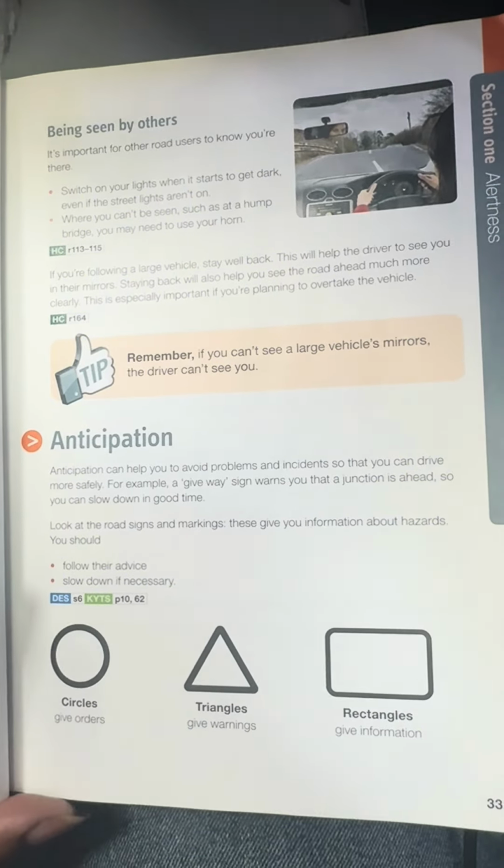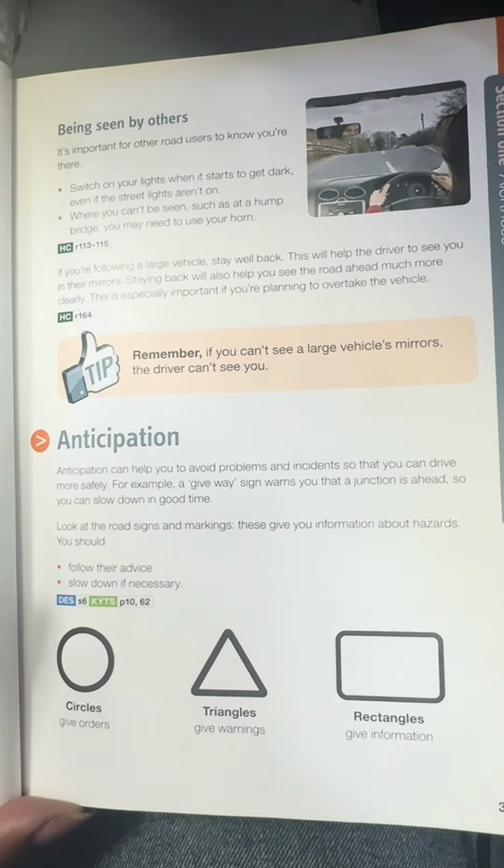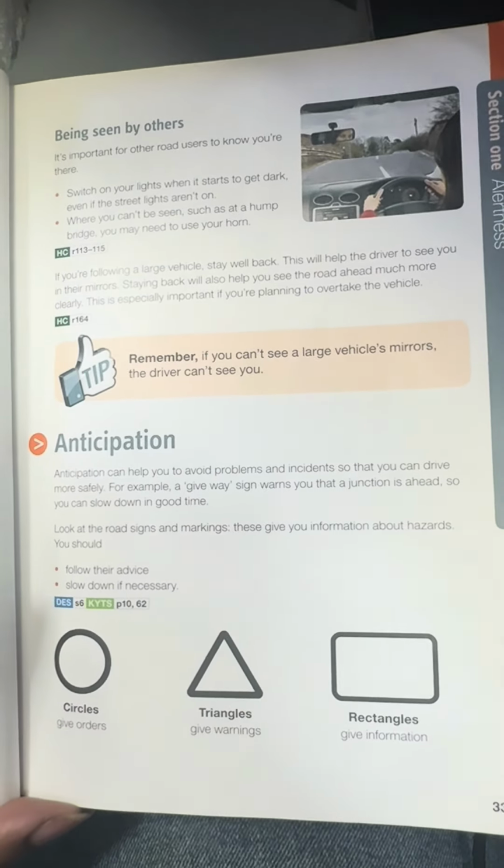Look at the road signs and markings. These give you information about hazards. You should follow their advice and slow down if necessary. A road sign in a circle means it's giving an order. A triangle means it gives warnings. A rectangle means it's giving information. Be cautious of these road signs.